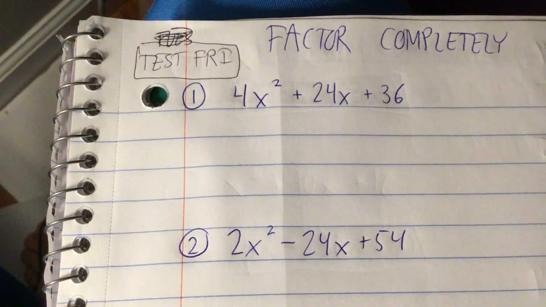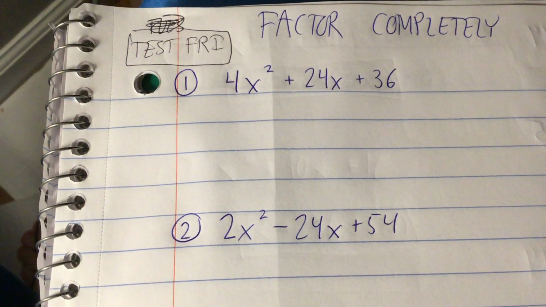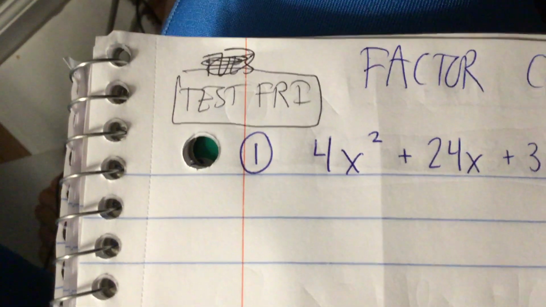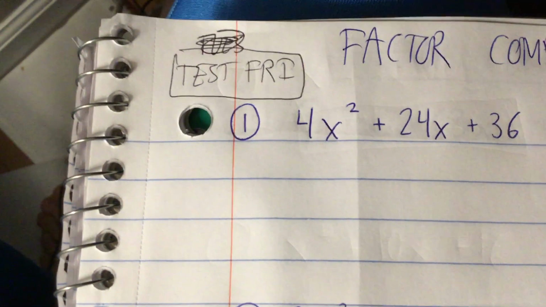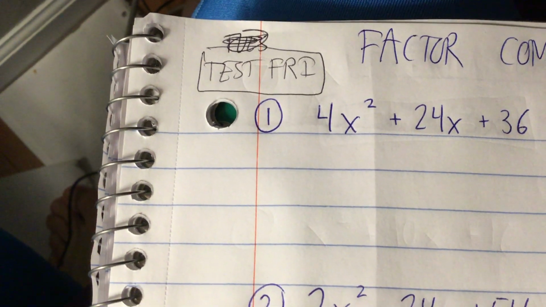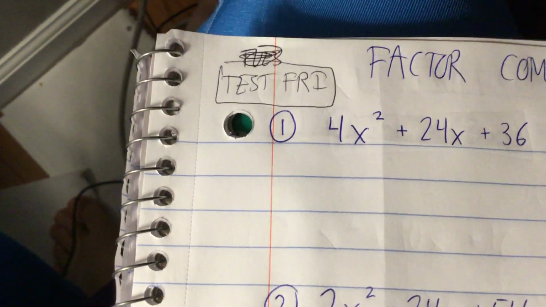I just want to let you guys know that we've been on this unit for a while, so I want to warn you guys, today's Tuesday. The tests will be given out on Friday. So we have today and Thursday, and then the test will be given to you, and then we'll go on to harder factoring.